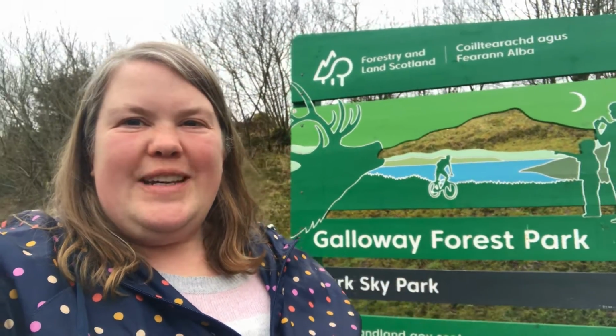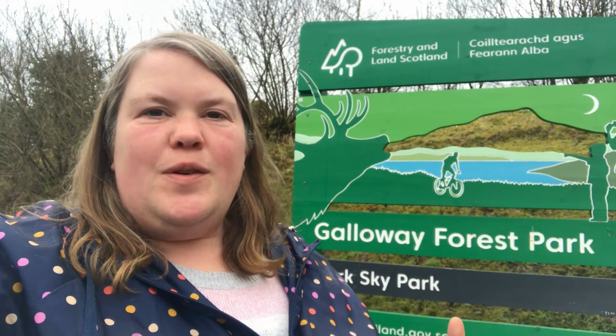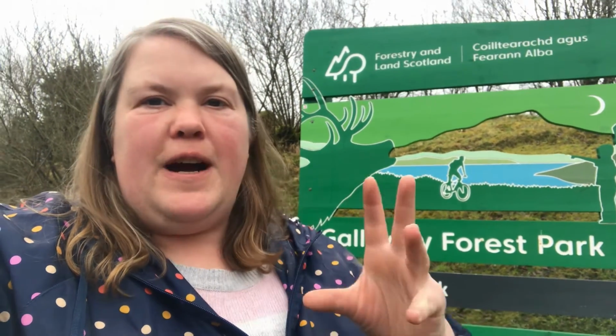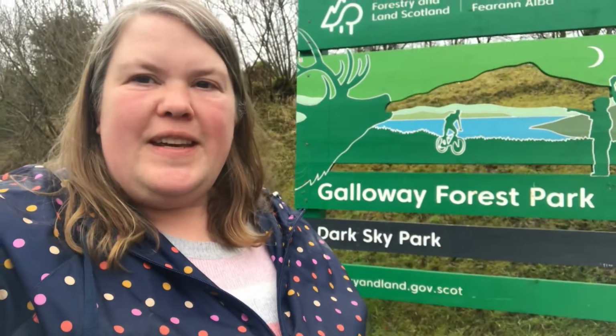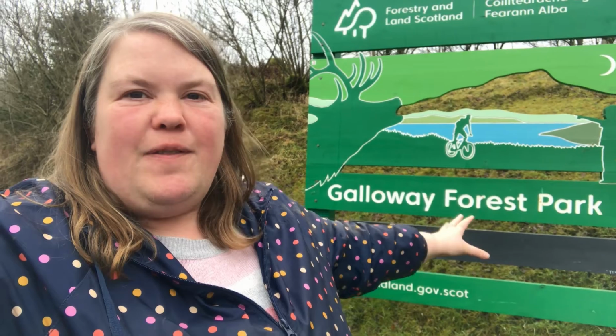So for the last 2 days, boys and girls, we've been thinking a lot about the sky above our heads. First we considered why the sky was blue, and then we gave thought to why the sky changes to fabulous colours during a sunrise or a sunset. So for today, I have brought you to the Galloway Forest Park, not far from Barr, just up the road from where I live, because we've got another fantastic example of something that happens around the sky.